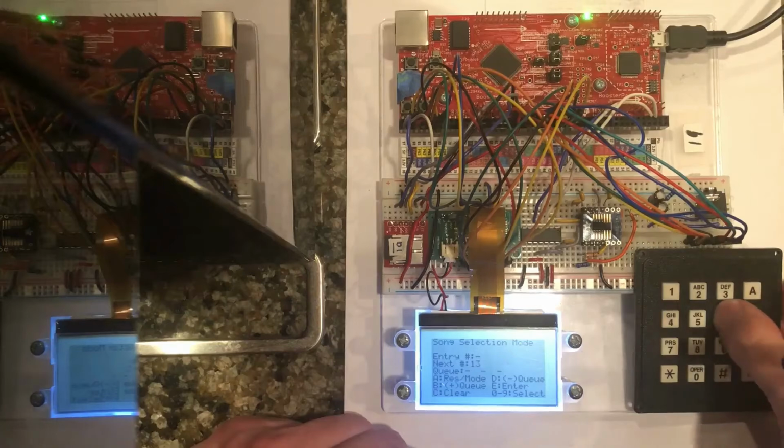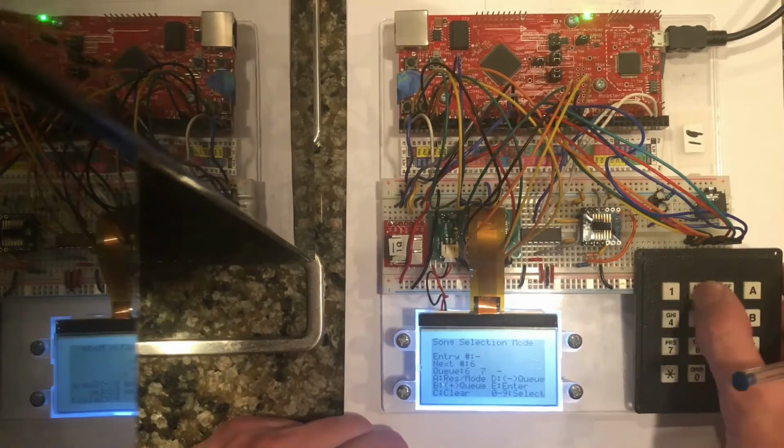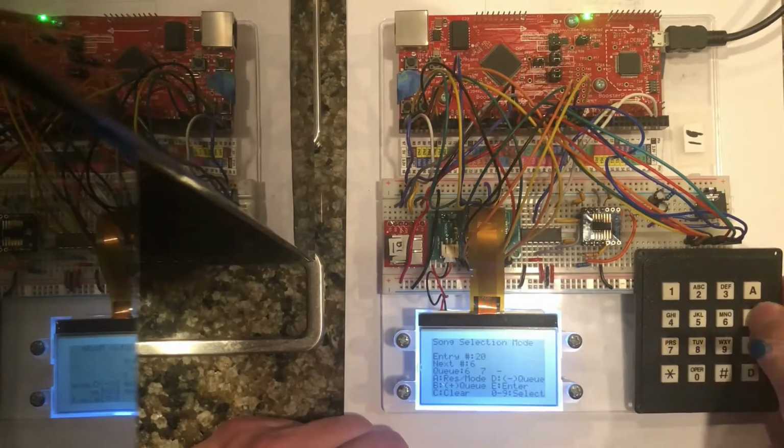We have a queue here, a queue of 3 songs that you can play, so it basically acts as a playlist. We'll add song 6, you can press add to the queue. We'll say song 7 added to the queue and song 20. If you want to delete a song off the queue, you can press D.